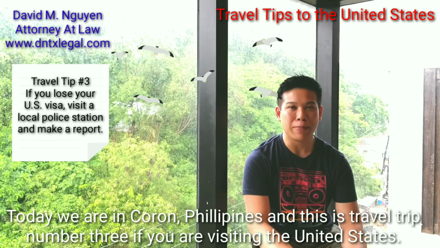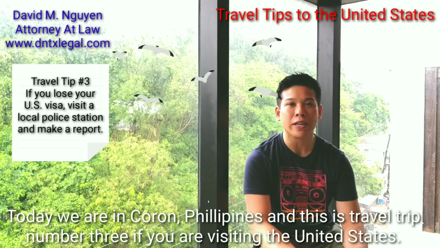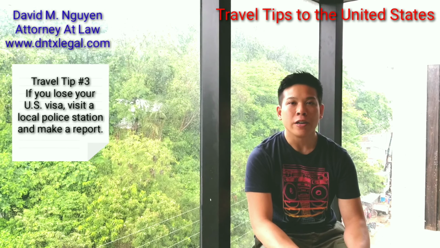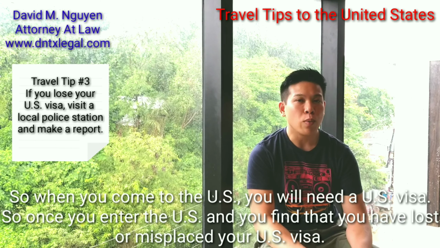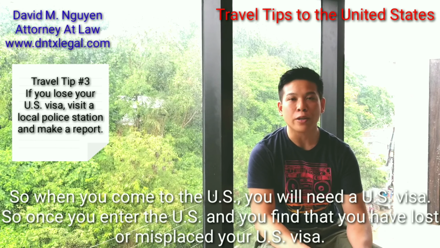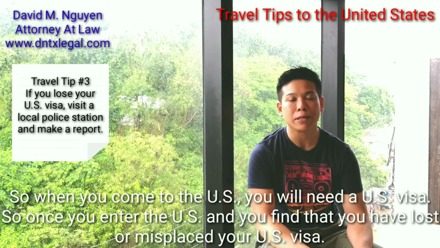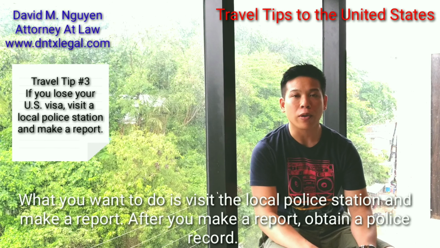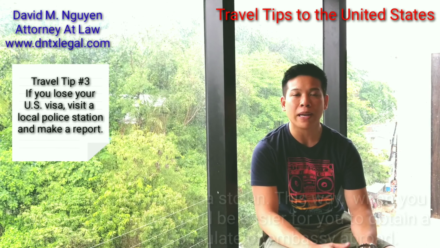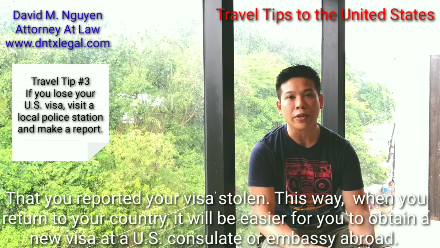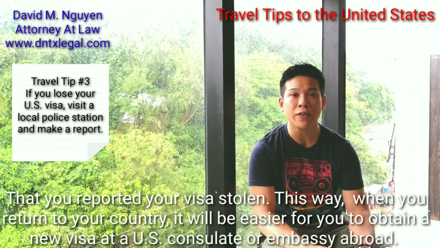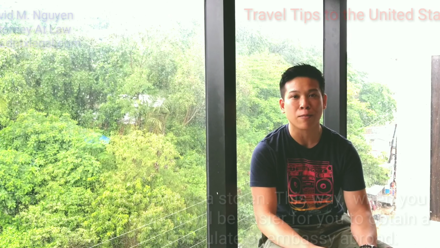Today we're in Coron, Philippines, and this is travel tip number 3 if you're visiting the United States. Before you come to the United States, you're going to need a U.S. visa. Once you enter the U.S., if you find that you have lost or misplaced your U.S. visa, what you want to do is visit the local police station and make a report. After you make a report, obtain a police record that you reported your visa stolen. This way, when you return to your country, it will be easier for you to obtain a new visa at a U.S. consulate abroad.